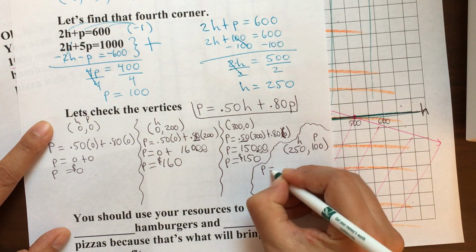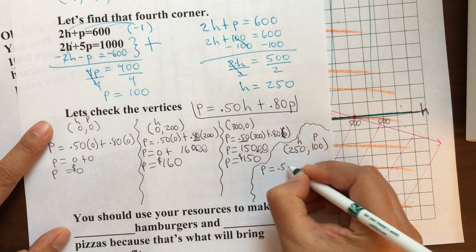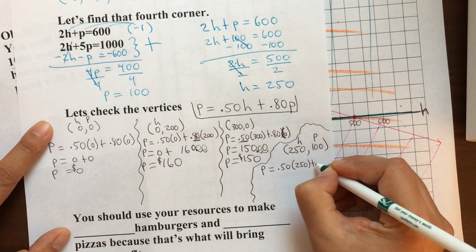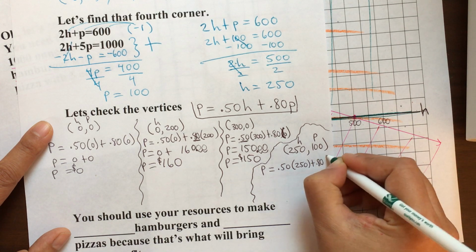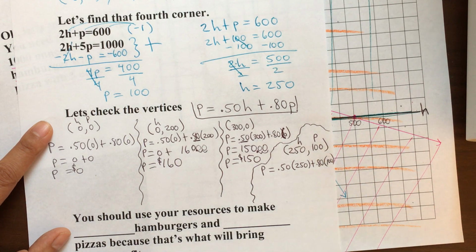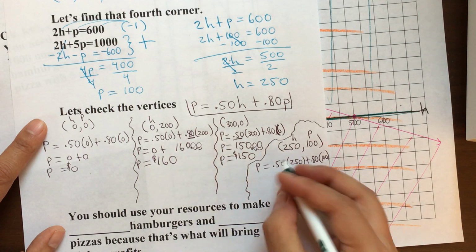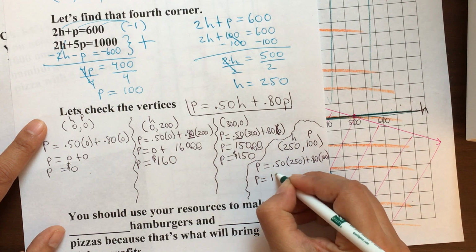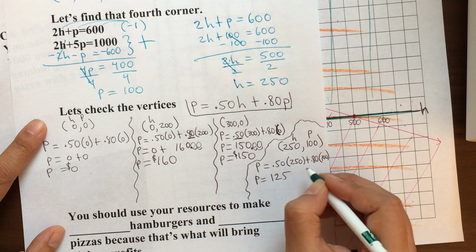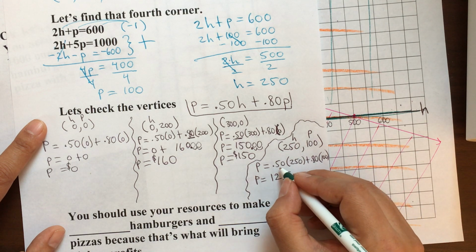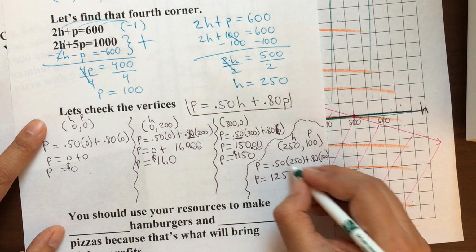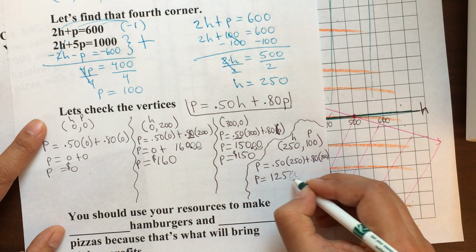So my profit will be 0.50 times 250 plus 0.80 times 100. And so for the hamburgers, I will get $125. Again, 5 times 25 is 125. 2 decimal places. Go back.